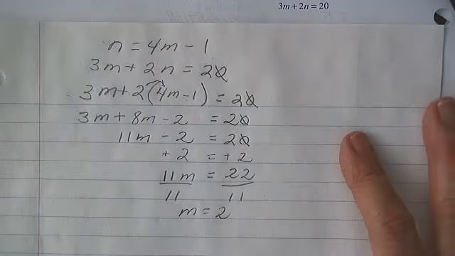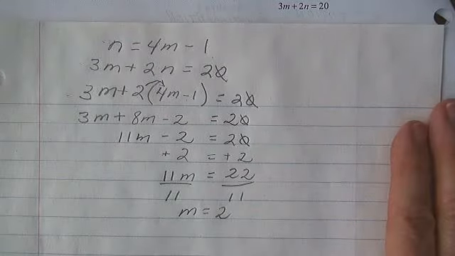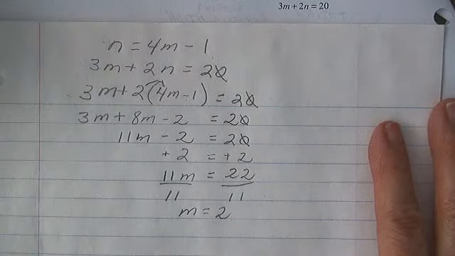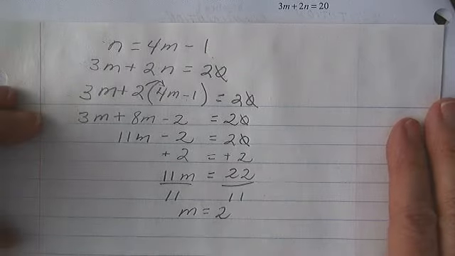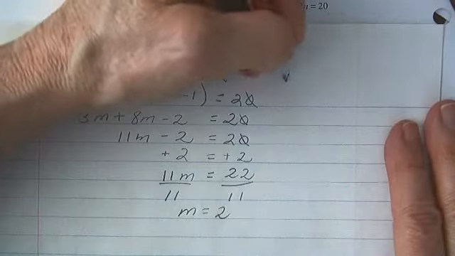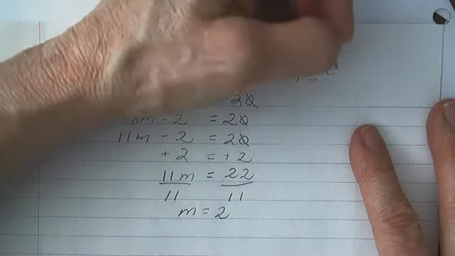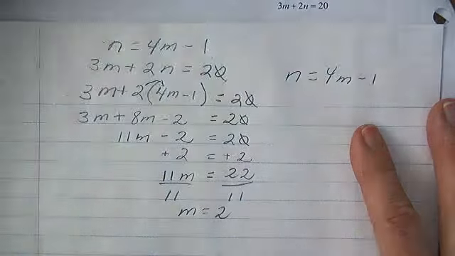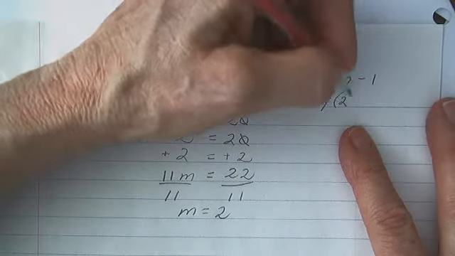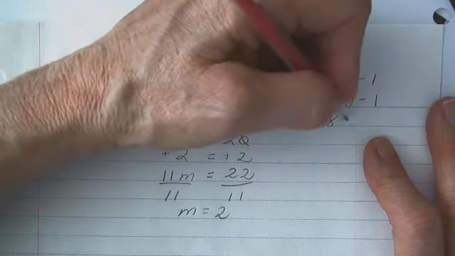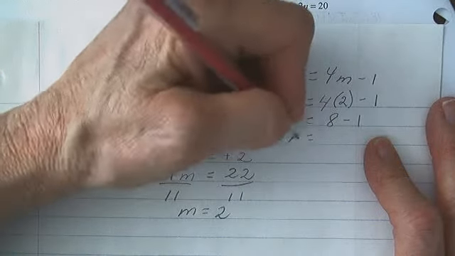Am I done? I am not done. I have two variables, so I have to find the value for the second variable. Well, how am I going to do that? Let's see. n equals 4 times m minus 1. But I know the value of m, so n equals 4 times 2 minus 1. 4 times 2 is 8, minus 1, n equals 7.